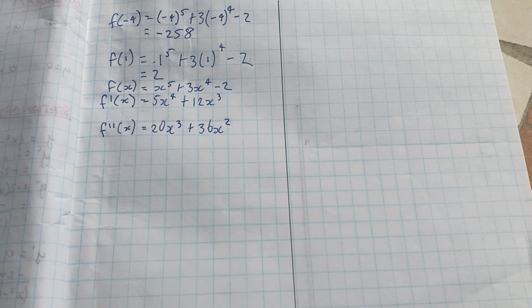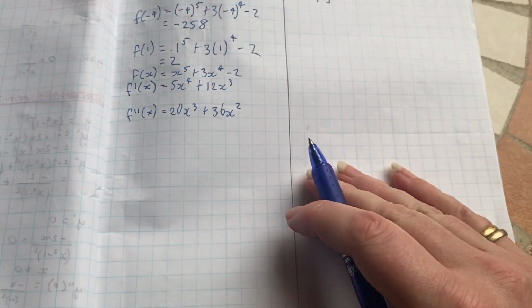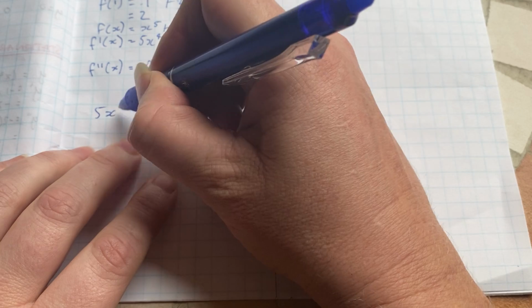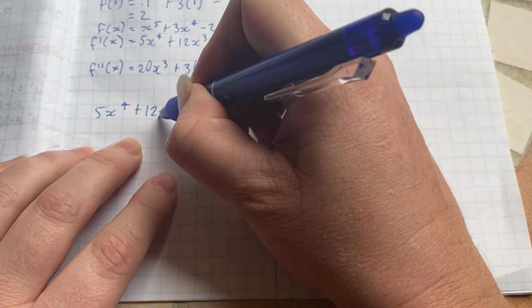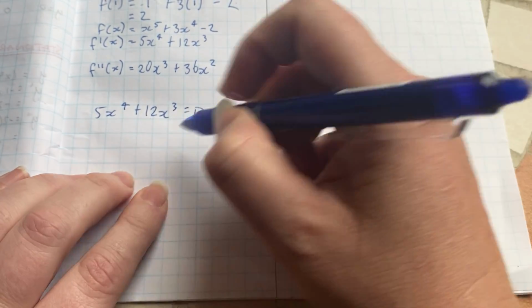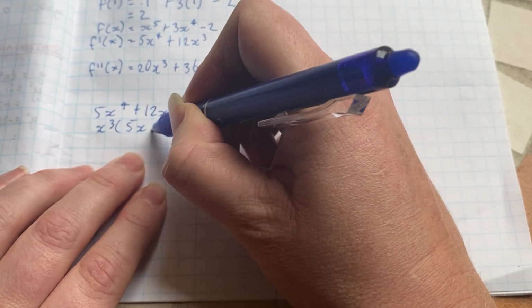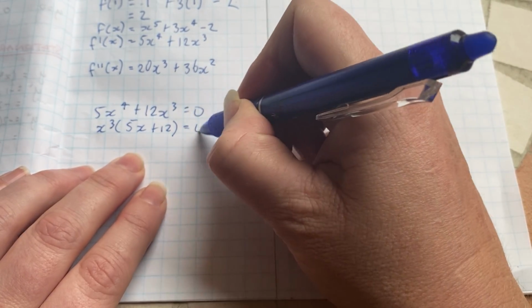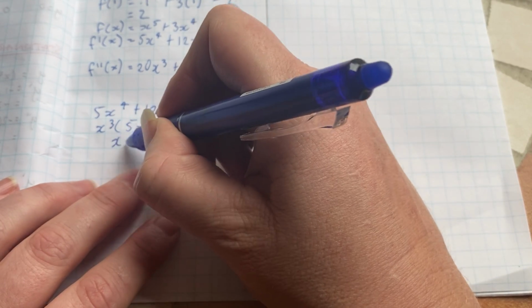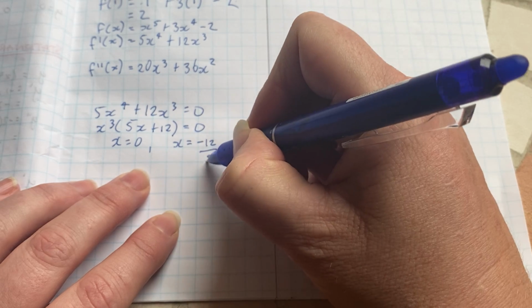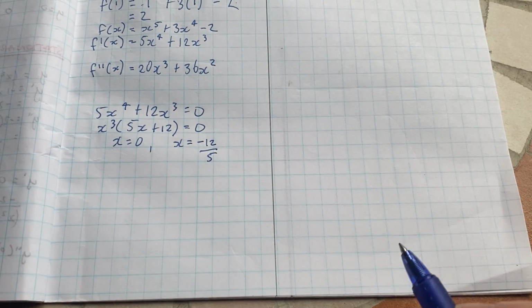Okay, so let's find out where our stationary points are. We want to know, where does the first derivative equal 0? So 5x to the 4 plus 12x cubed equals 0. We'll factorise out an x cubed, so 5x plus 12. So x equals 0 and x equals negative 12 on 5. So those are all our key points.